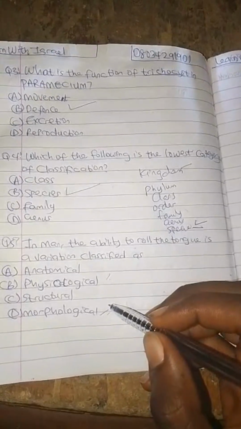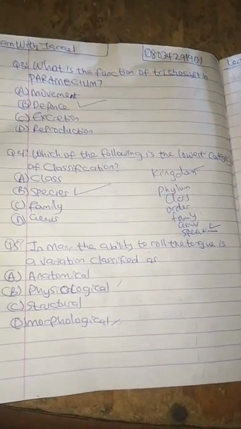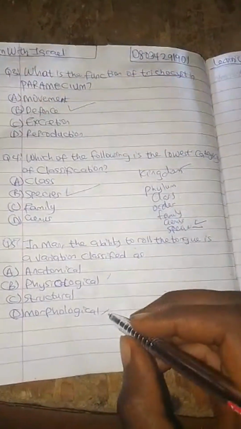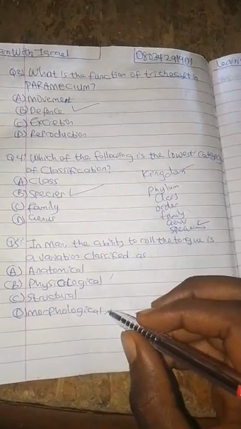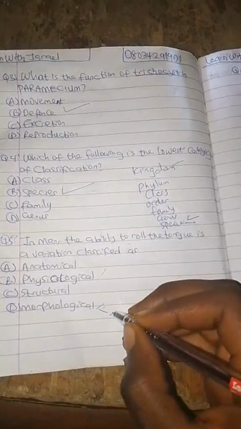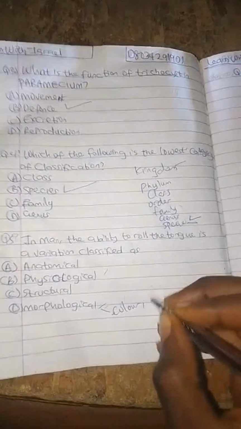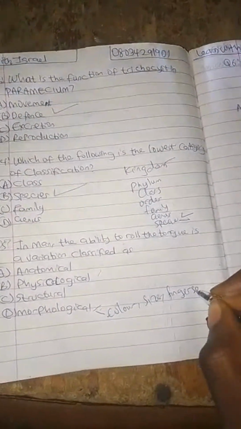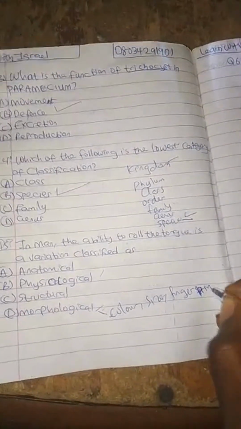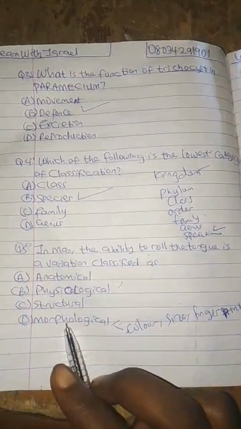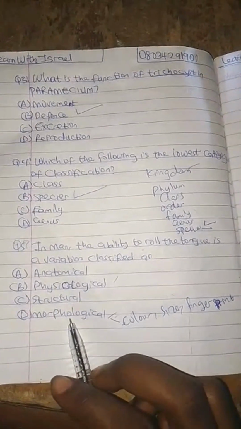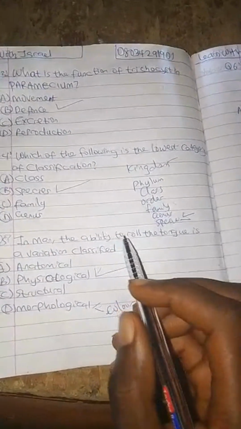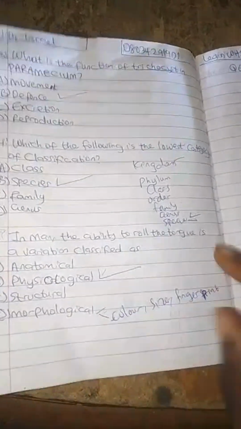Morphological variation is the variation that we can see, which deals with structure, like color, size, fingerprint. So those are examples of morphological variation. So the correct answer here is physiological variation: the ability to roll the tongue.